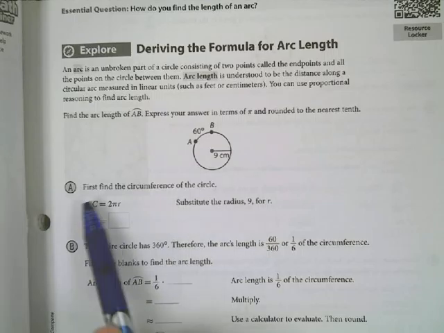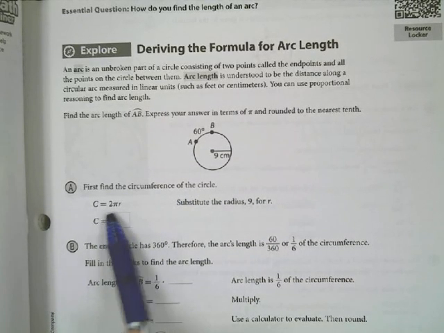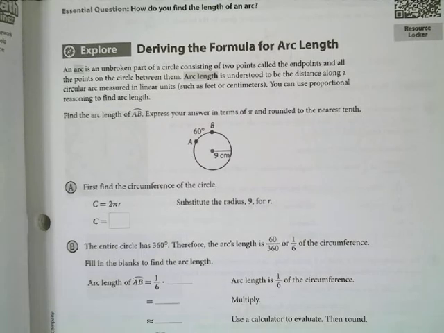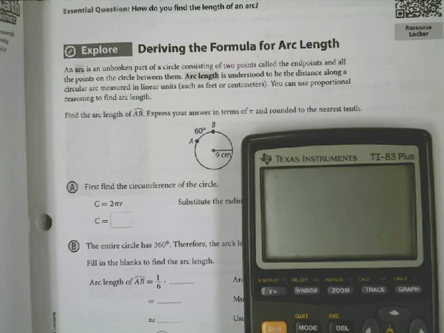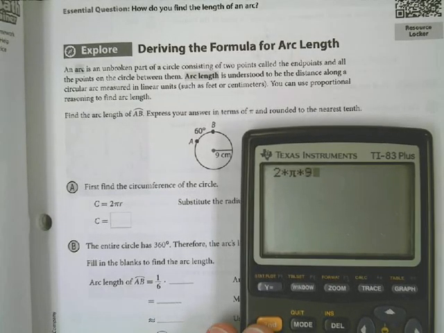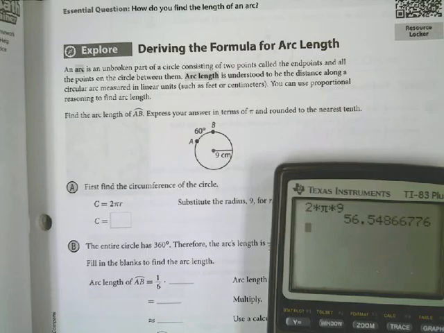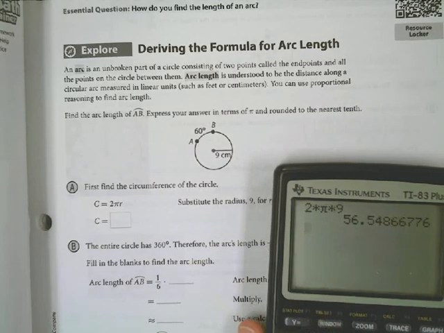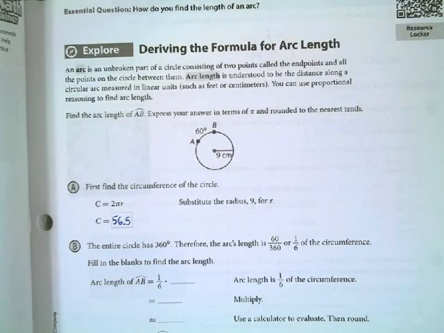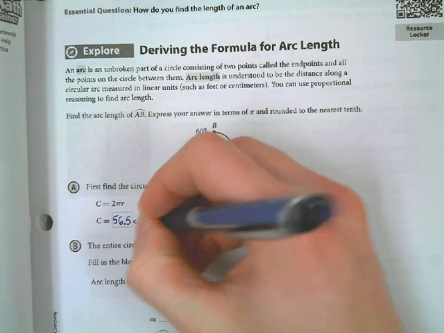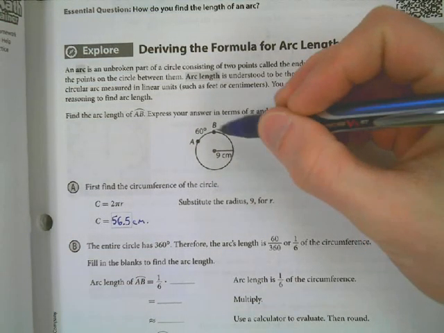So the first thing we're going to do is find the circumference of this circle. There's a circumference formula given to us here. It's 2 times pi times the radius. Our radius here is 9, so we'll type into our calculators 2 times pi times 9, and we get 56.5. We'll round that to the nearest tenth. So we'll say 56.5 is the circumference here, and that's in centimeters. Again, that's the full distance around the entire circle.